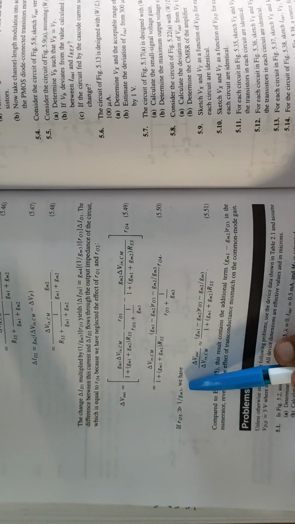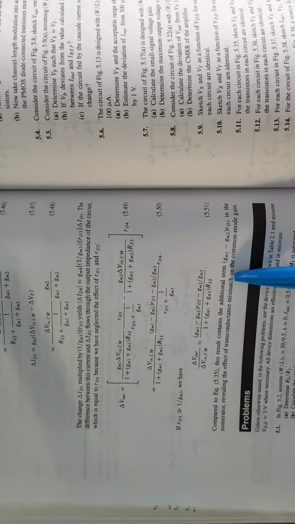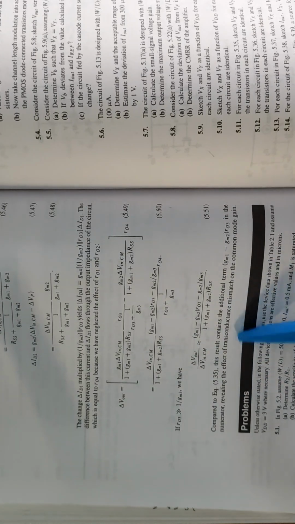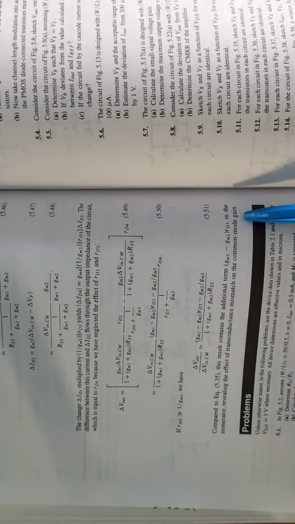If ro3 is very much greater than 1/gm3, we have delta V out by delta V in CM similar to [(gm1 minus gm2) ro3 minus gm2/gm3] by 1 plus (gm1 plus gm2) RSS. Compared to the earlier equation, this result contains an additional term, (gm1 minus gm2) ro3, in the numerator, revealing the effect of transconductance mismatch on the common mode gain.